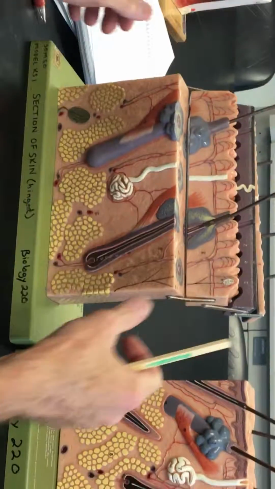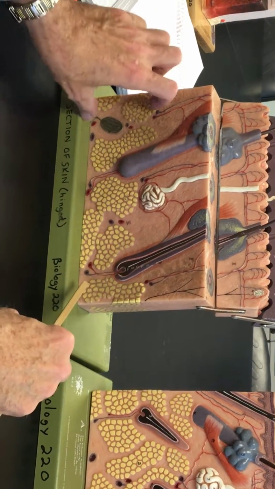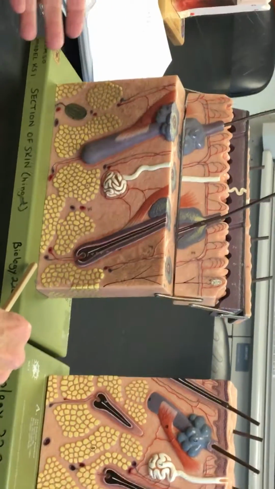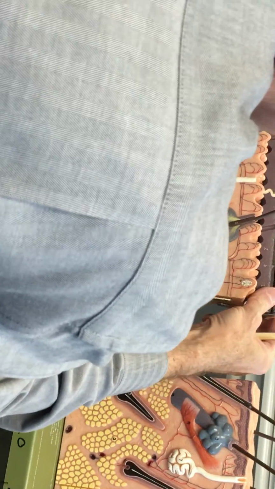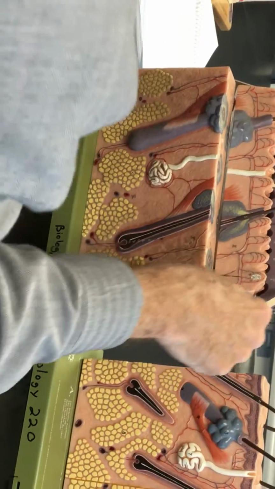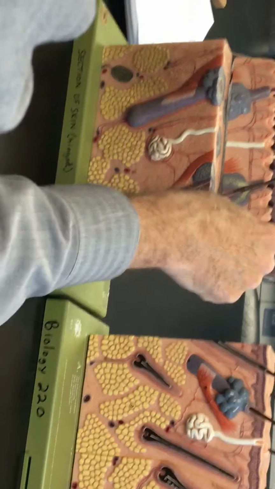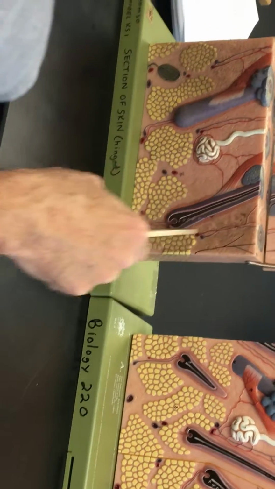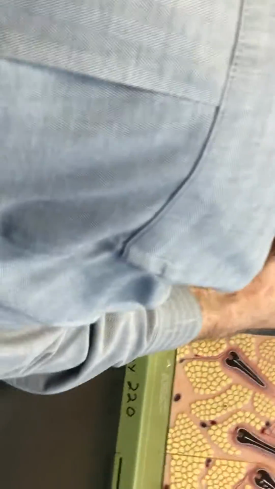Okay, let's see, down here is the hypodermis. A whole lot of adipose tissue makes this up. Technically not considered part of the skin. But the epidermis is keratinized, stratified squamous epithelium. The dermis is connective tissue, all of the dermis is connective tissue, and the hypodermis is specifically adipose connective tissue. Any questions?